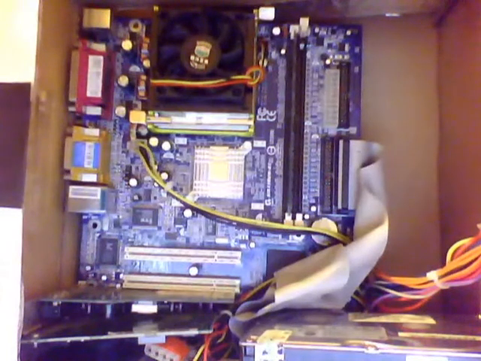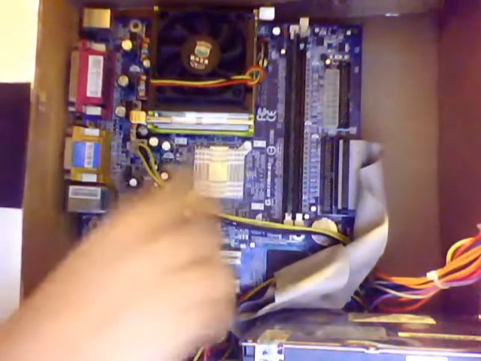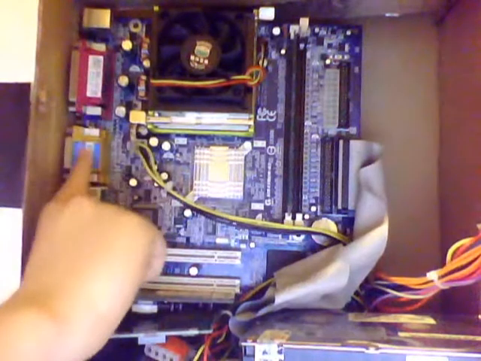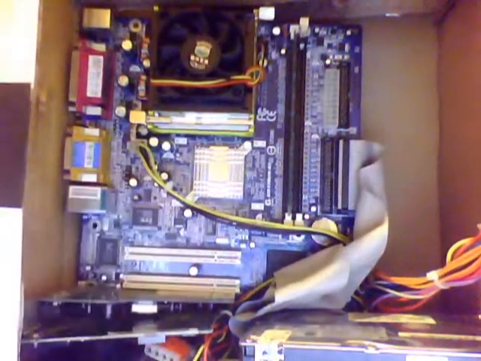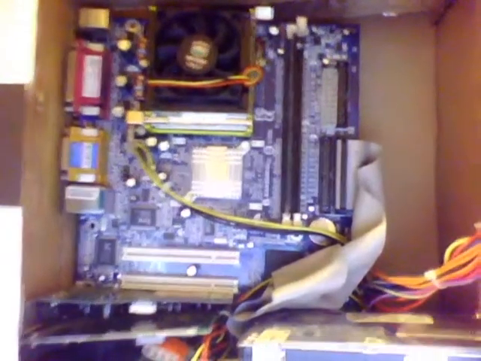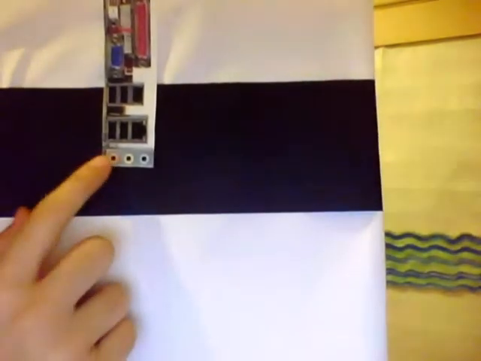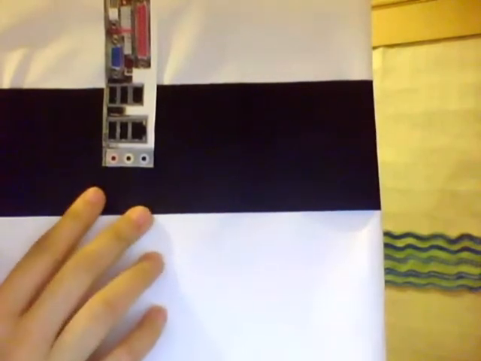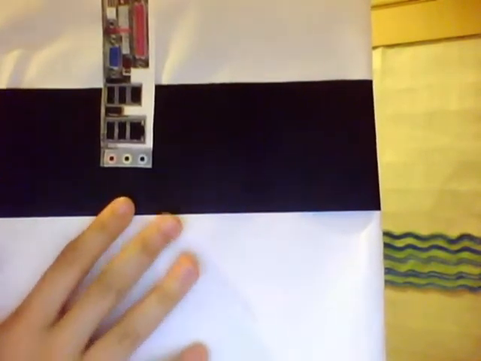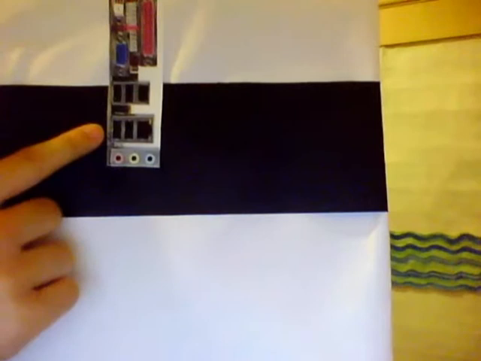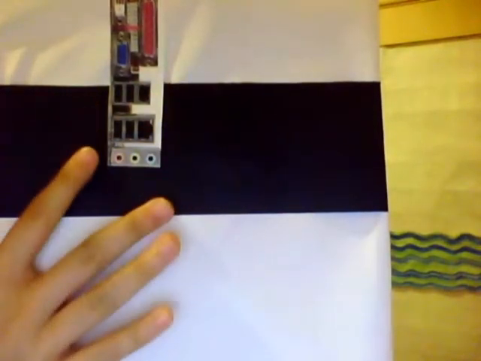And other basic ports that would be found on the motherboard would be sound, USB, and parallel ports, and they would be found on the back of your computer server. And if I turn this around, you would be able to see these various ports, such as your microphone, your audio and line in. You have your USB ports, parallel ports, serial ports, and all that on the back of your computer. So those are the parts of the motherboard.